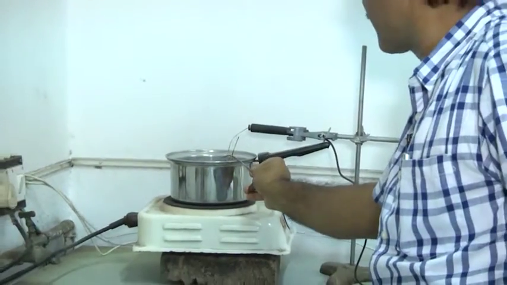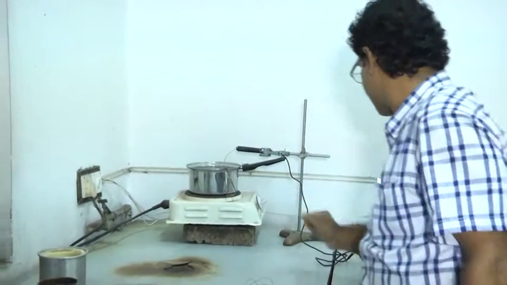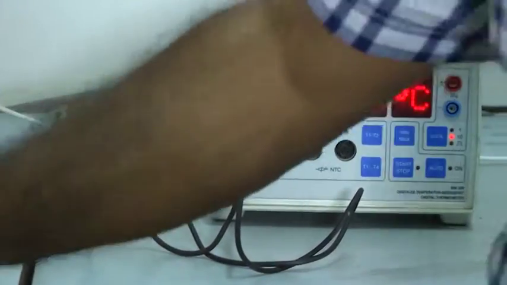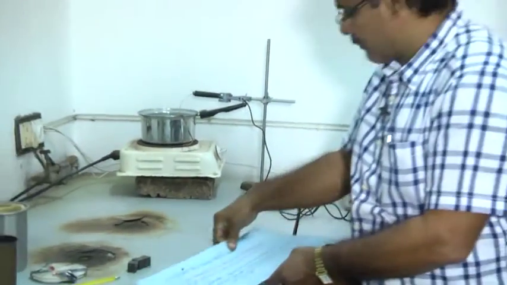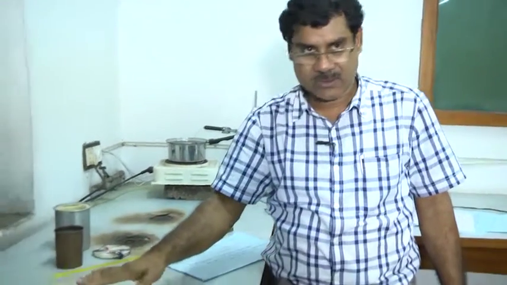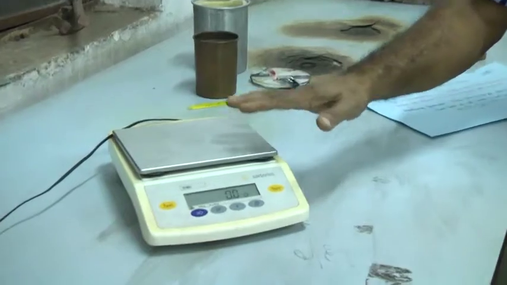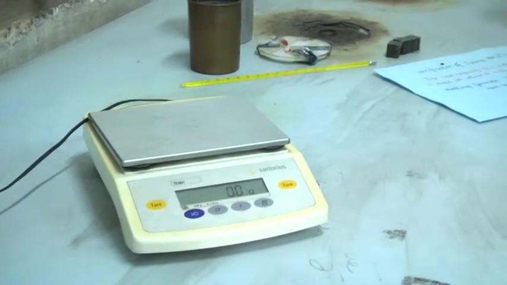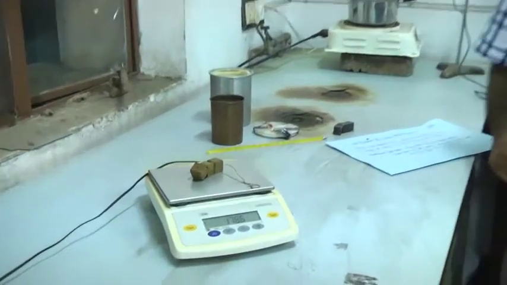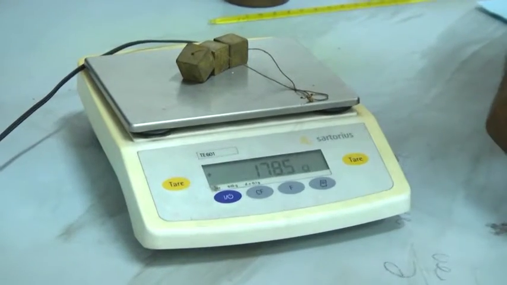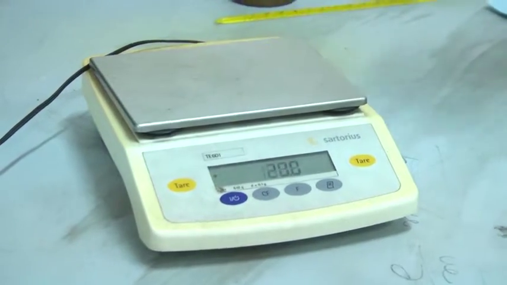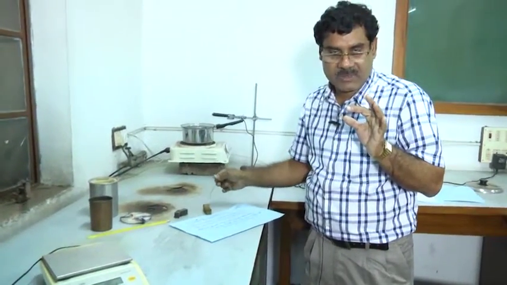It is hot, its temperature is this one. Now this hot body, what do I have to do? I have to take its mass. We have a balance, so we will measure the mass of this hot body. Before putting it there, I should take the mass. It is showing 178.5 gram. We will do this experiment for 3 metals.